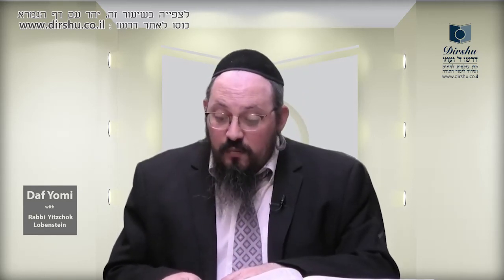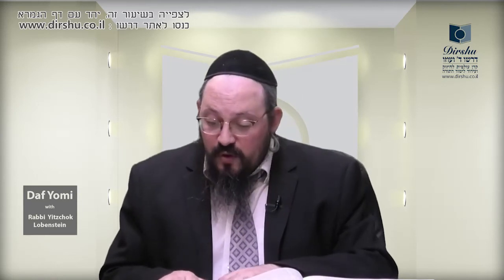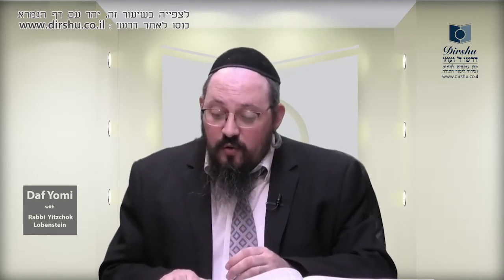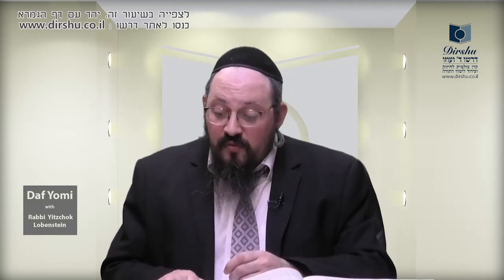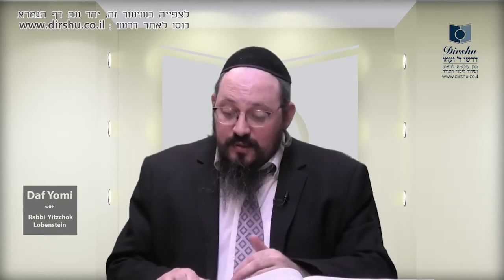Rav Chaniloi said to Rav Ashi, let's see, the area of a square, how much more is it than the area of a circle? It's a fourth, which means that if a square is 4 million square amos, then the circle inside that square is going to be 3 million square amos.